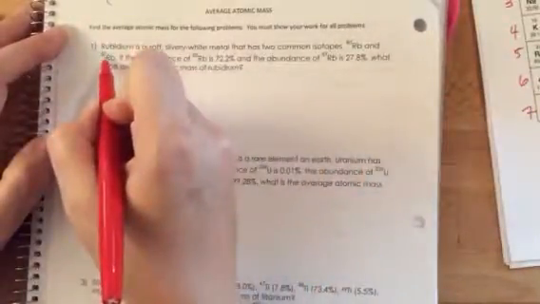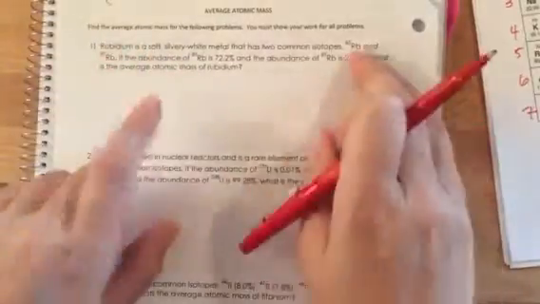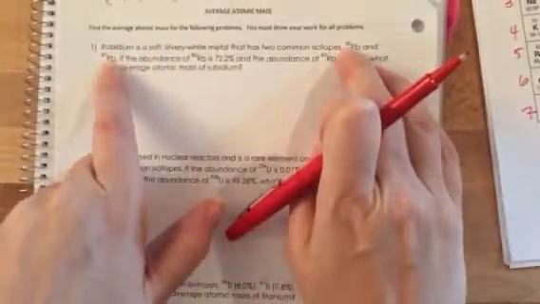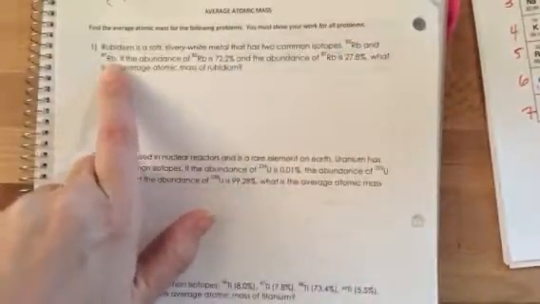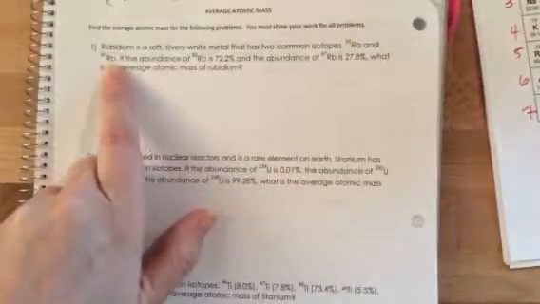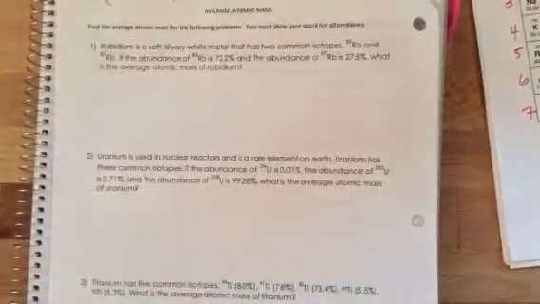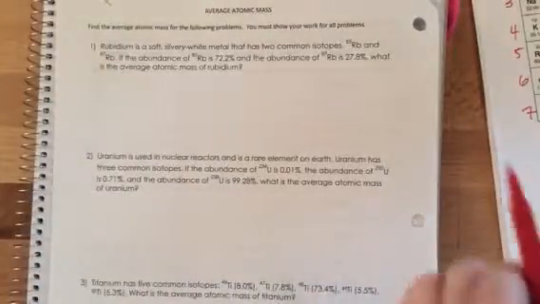This one has a mass of 87. So the difference between this one and this one, with the mass of 85 versus 87, is that the rubidium 87 just has 2 extra neutrons inside of the nucleus of the atom to hold together the protons.